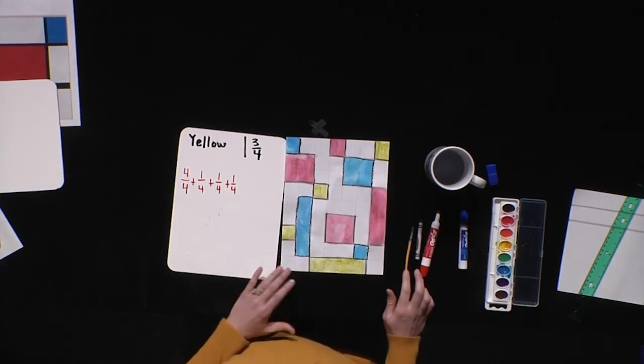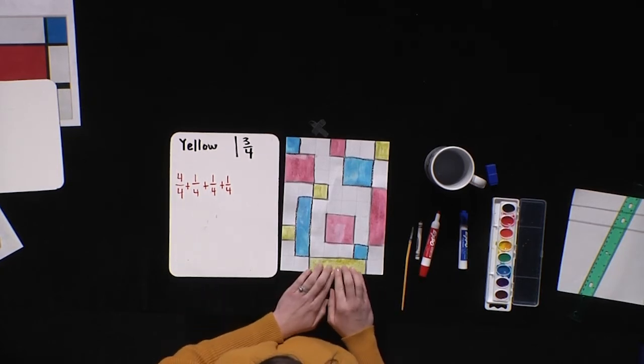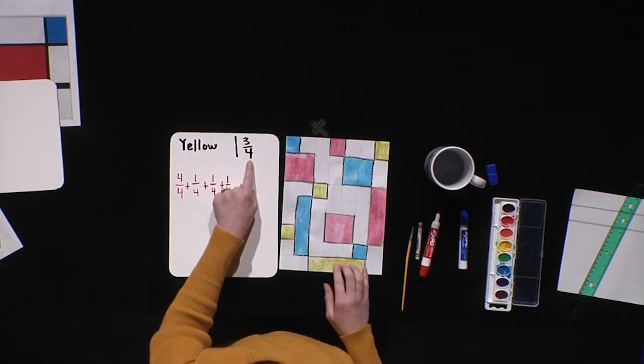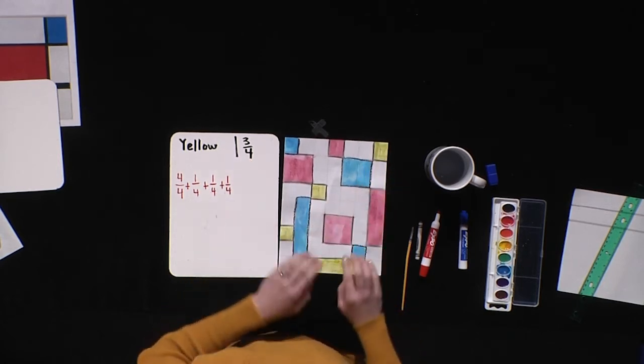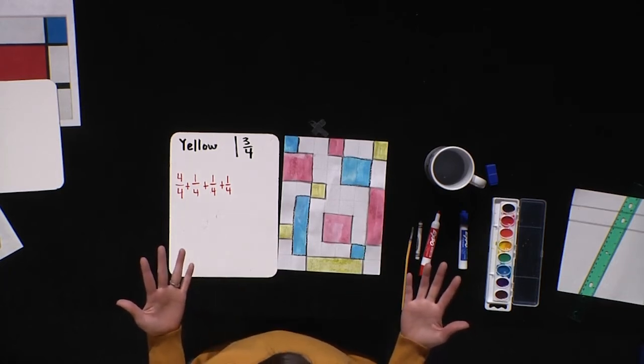Let's look and see if we see our mixed number. 1, because of the 4/4, and 3/4, right there. So I see 1 3/4. We could call this the golden apple for sure.